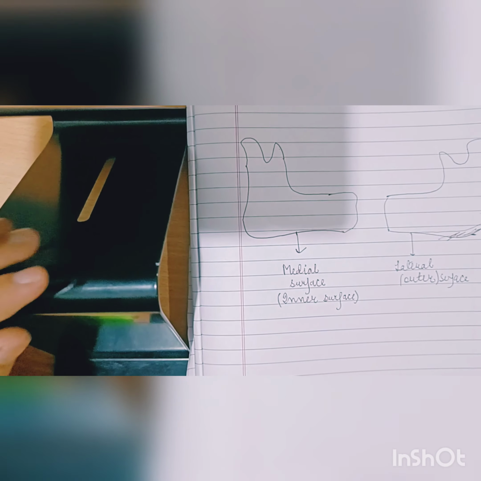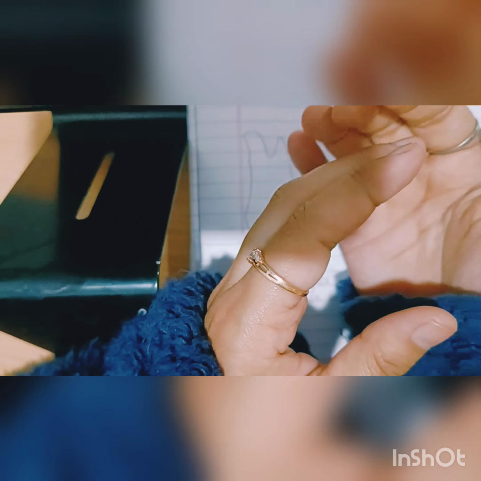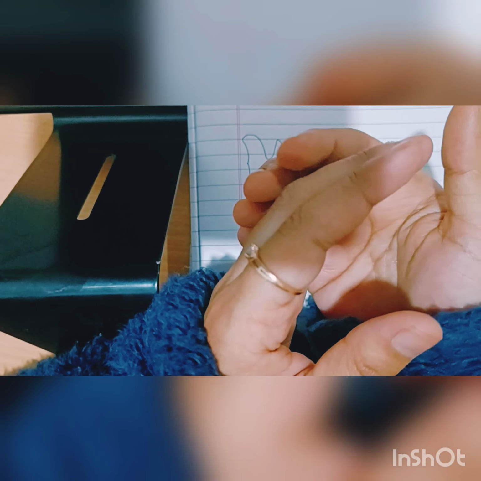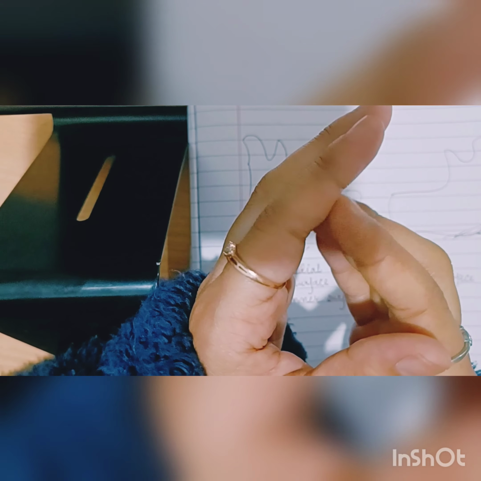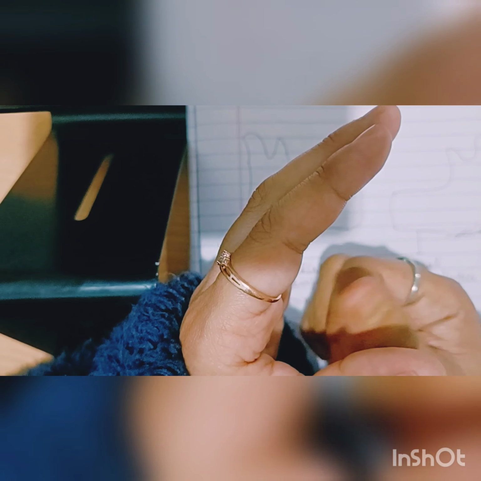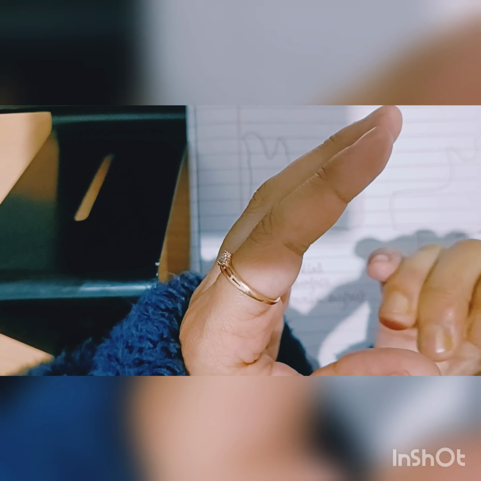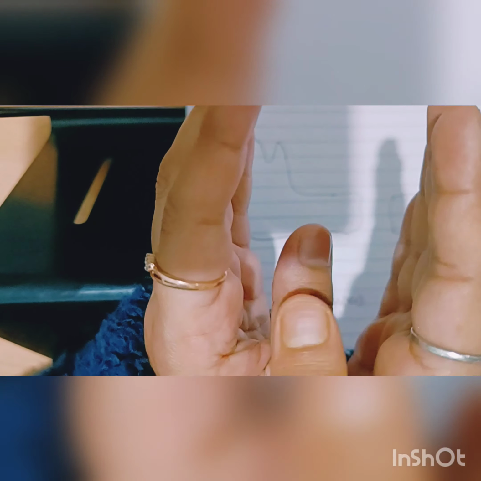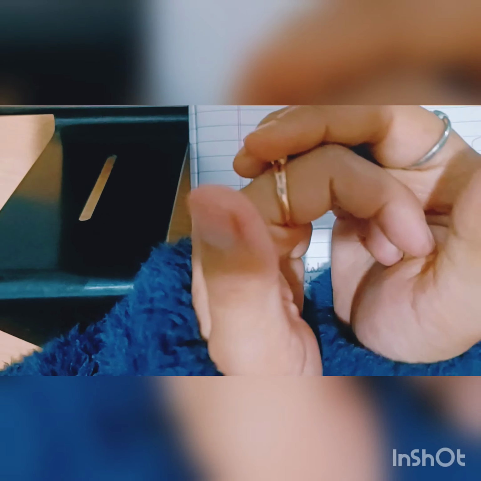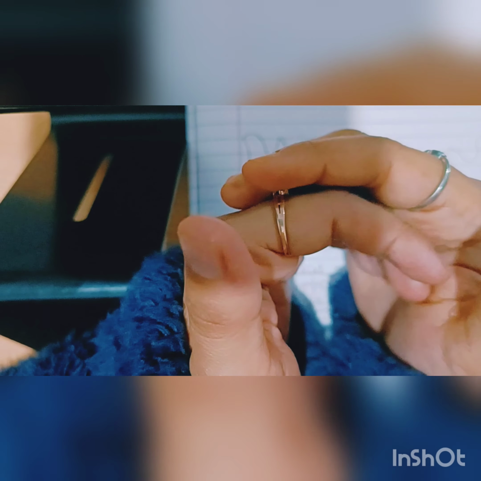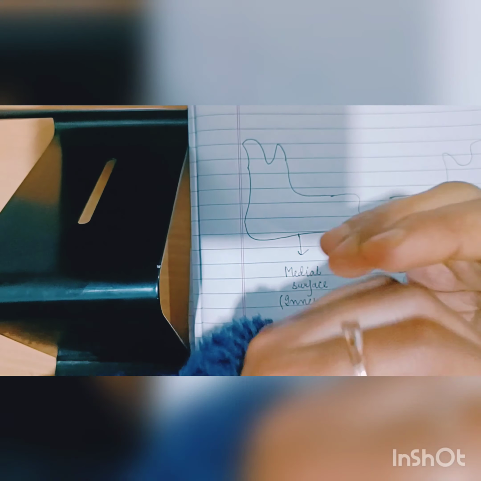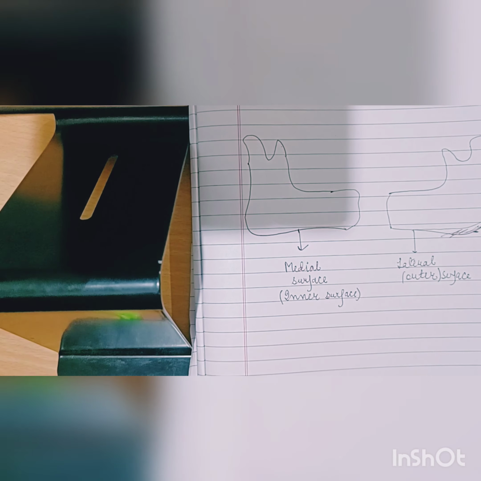So, if this is the mandible, the surface which is towards the cheek, towards the buccal mucosa, would be the lateral surface or outer surface, and the one which is towards the tongue, the surface which is towards the tongue, would form the medial surface. So, medial or inner surface. This one is the lateral surface, and this is the medial surface. If this is the mandible, this one would be the lateral surface and this one would be the medial surface. So, muscle attachments for mandible.